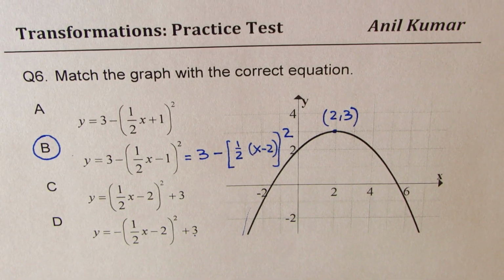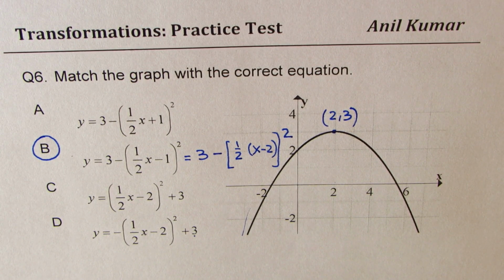So I hope that helps you to understand the basic concept of transformations.